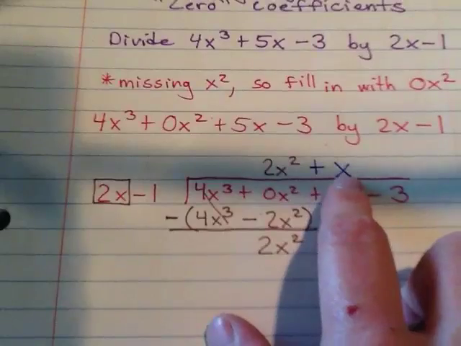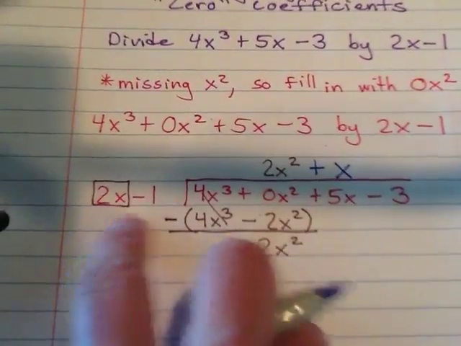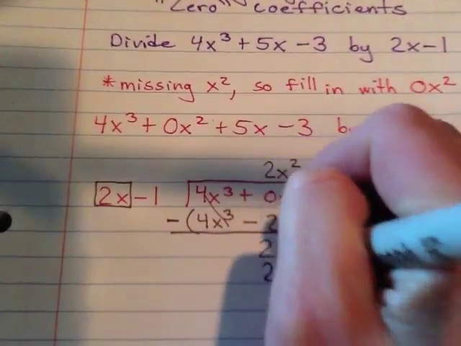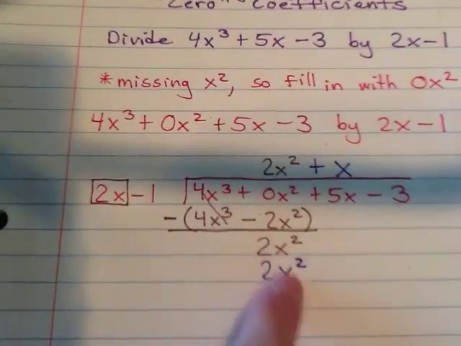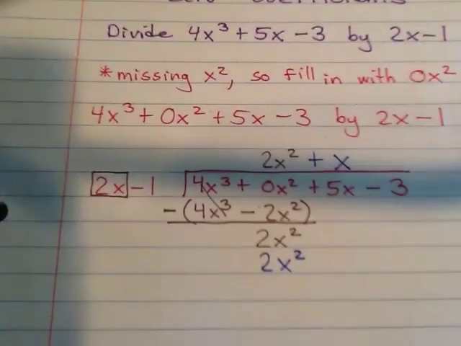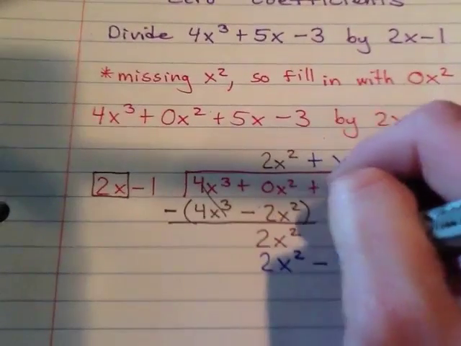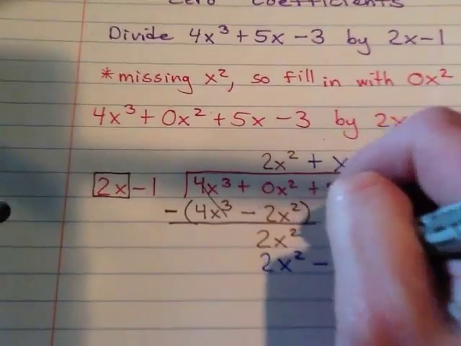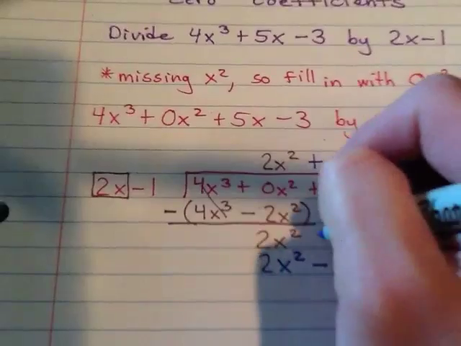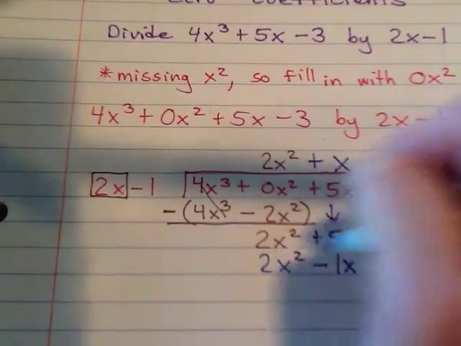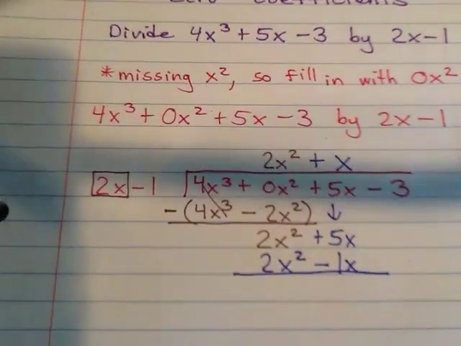Okay, now I'm going to distribute x. X times 2x is 2x squared. And if these don't cancel when you subtract, you know you made a mistake also. X times a -1 is a -1x. And I forgot to bring this down, but that's okay. I can bring it down now. There we go. Okay.